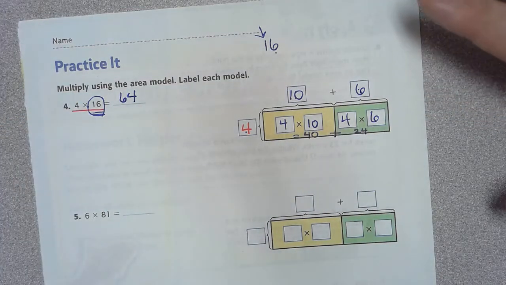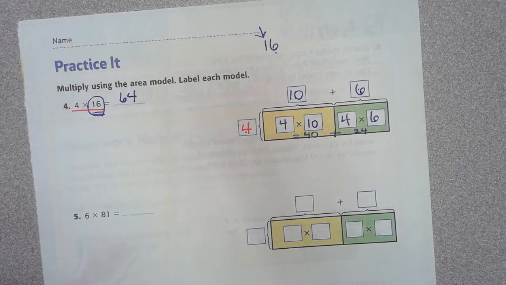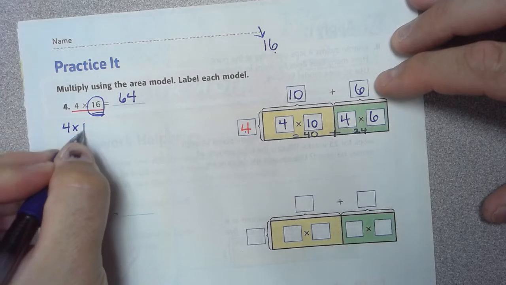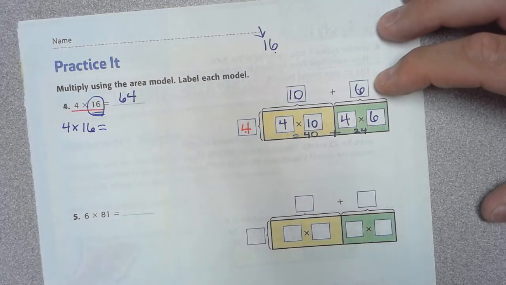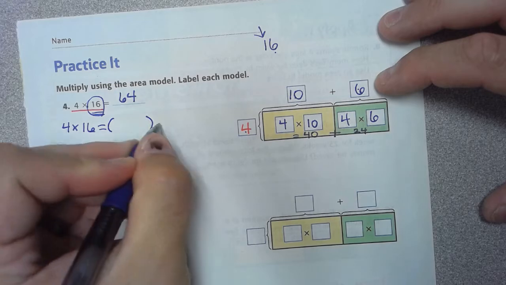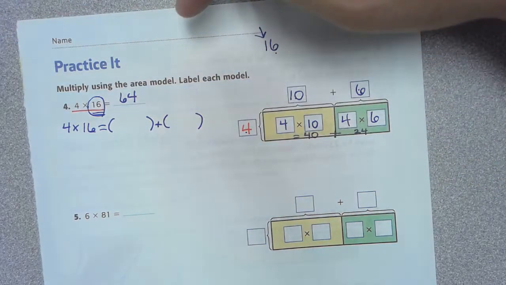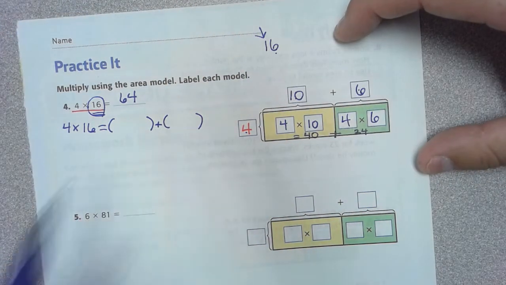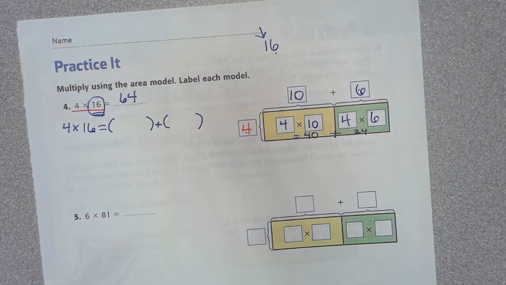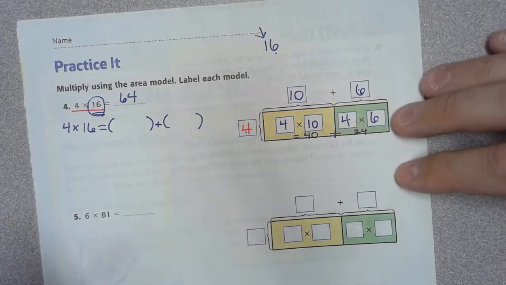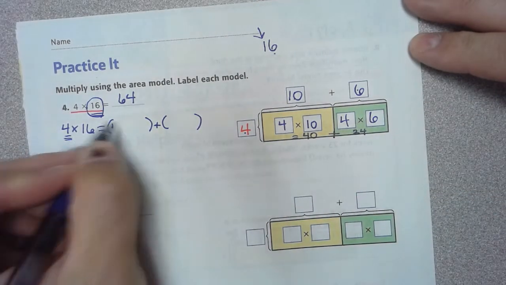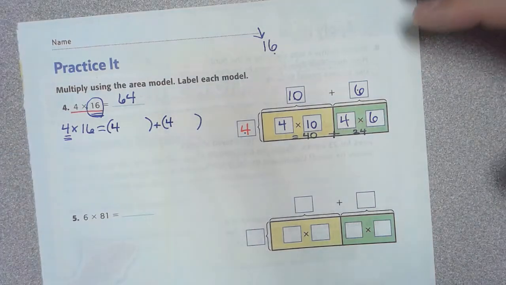Now, if I were going to write this out not using the chart, I would say, okay, 4 times 16 equals. I know that I'm going to need 2 sets of parentheses because I'm going to add these up in the end. It kind of looks like an owl's face, don't you think? The eyes, and then we have the little nose here in the middle. I've always thought that looks like an owl. All right, so we're going to put a 4 because this is our 1 digit. We're going to put the 4 in both of these, like that.